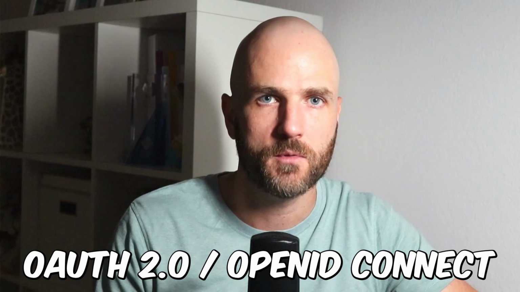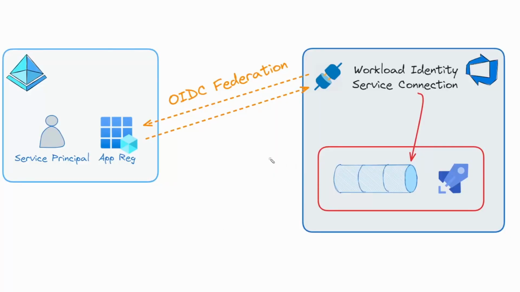With this new type of service connection, we leverage two protocols, OAuth 2 and OpenID Connect, which is built on top of it. These protocols allow us to handle authorization and authentication without a single password, thanks to OIDC Federation. As you can see on the screen, our diagram shows a pipeline using a Workload Identity Federation service connection. Notice the link between Azure DevOps and Azure established by an OIDC Federation.